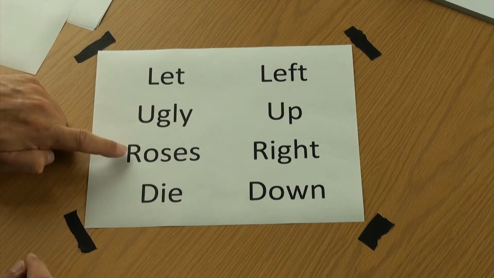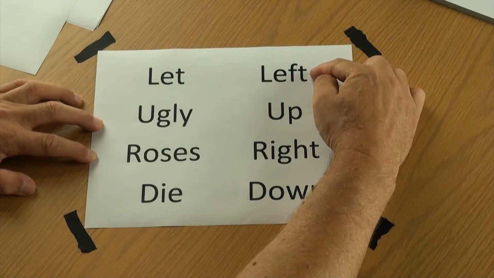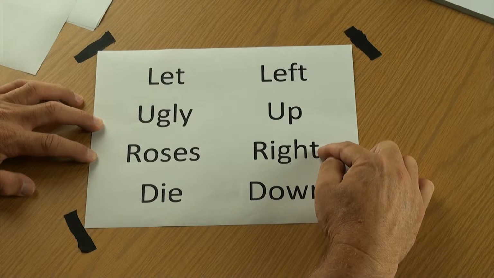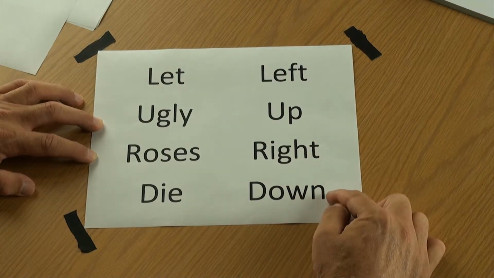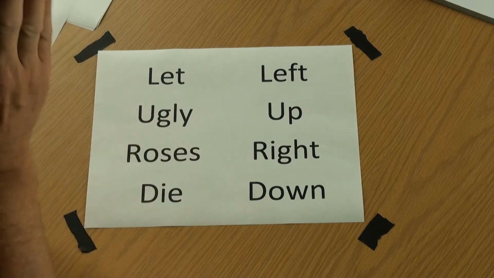Left up, right down. So anytime I move the decimal point to the left, I'm going up my scale of metric prefixes. Anytime I move my decimal point to the right, I'm moving down the list of metric prefixes. And so this helps me correlate how that decimal point is moving and where I'm going with those metric prefixes that I need to be working with. Let's look at a couple of examples of how this is going to work.